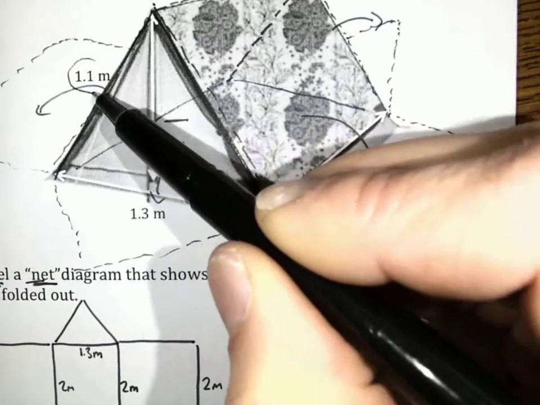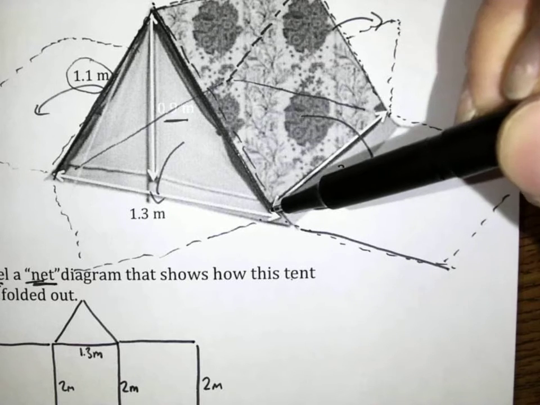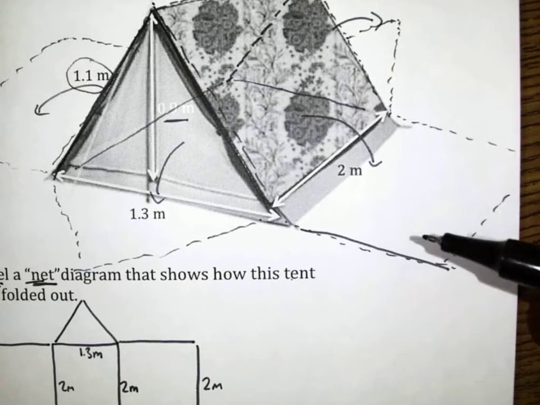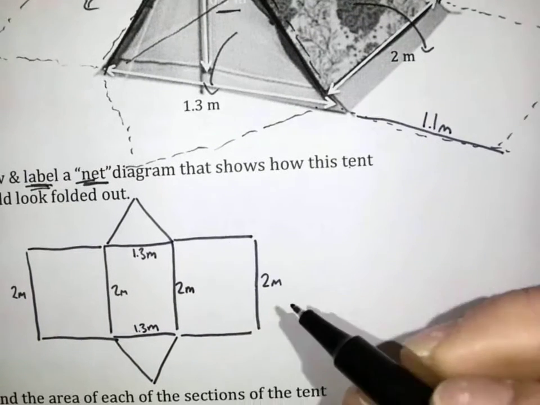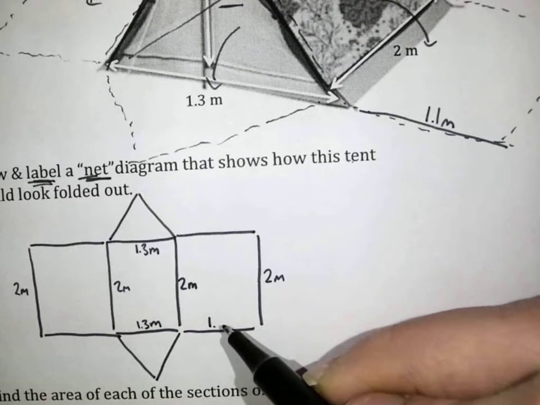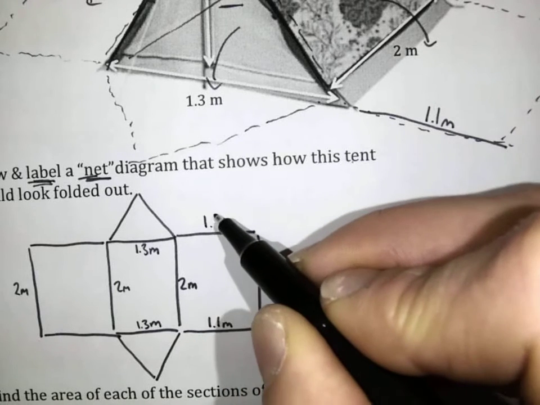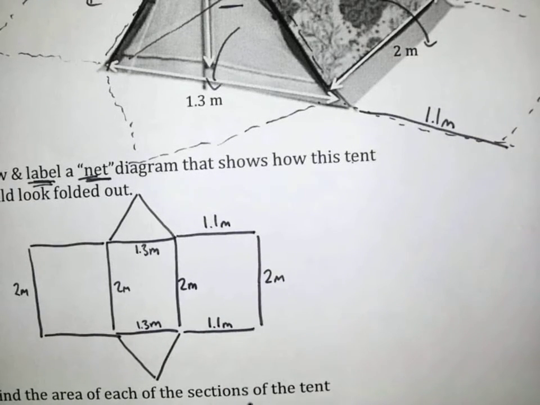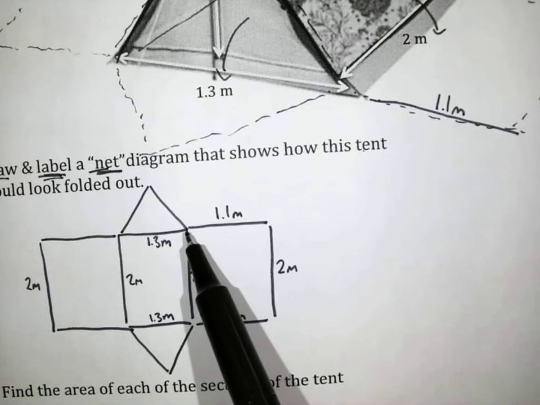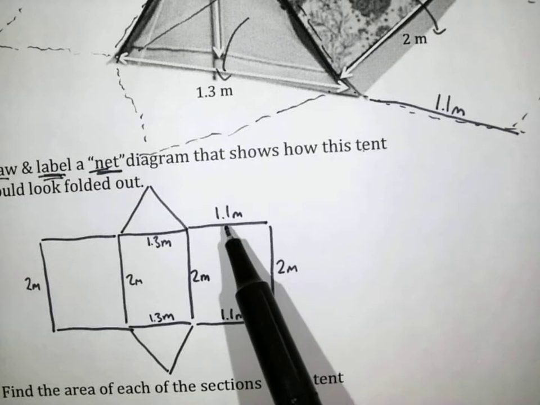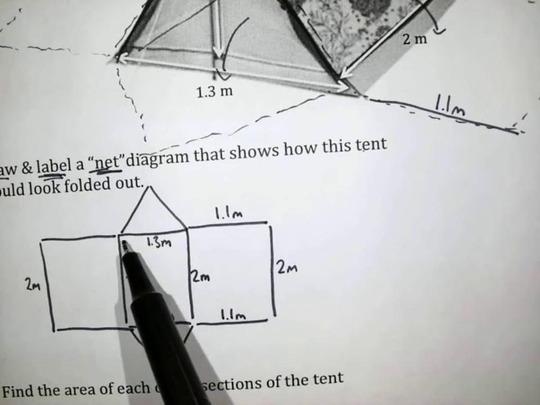Okay, so if this edge is 1.1 meters, we can imagine this edge would also be 1.1 meters, and when we fold it out, that means this edge would be 1.1 meters, which in our net diagram means this one would be 1.1 meters, which means, of course, the top one would be 1.1 meters. And I realize now these rectangles are not drawn perfectly to scale. I probably drew this one a little bit too big, but in fact the measurement is a little bit smaller, a little bit less long than this one.